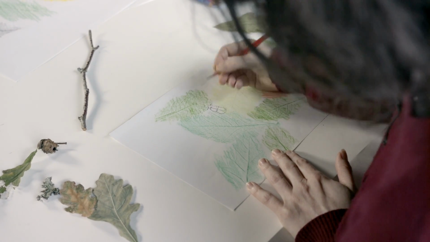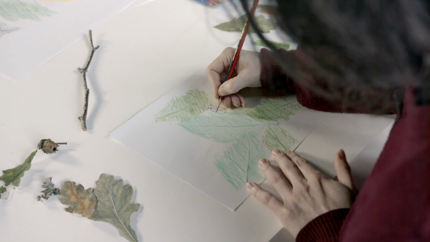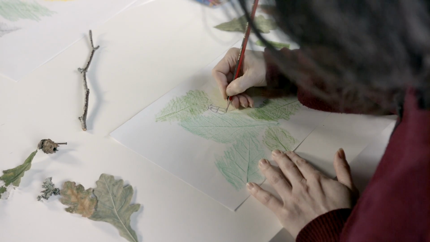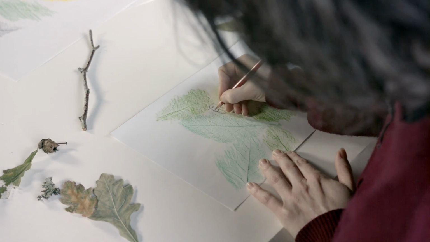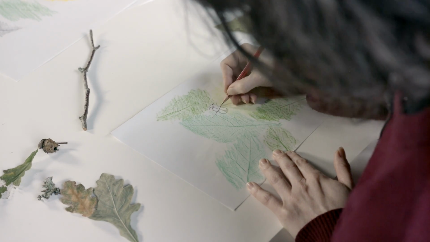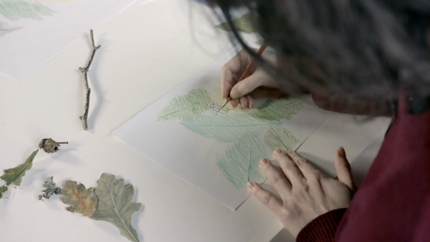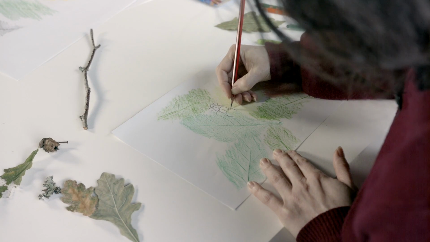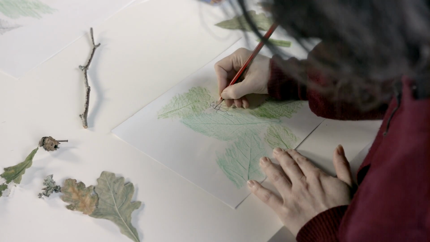By creating a canopy, we don't have to keep with scale. All the animals are of equal importance because they're all in the ecosystem. So we can just draw them in on top of our leaf rubbings.